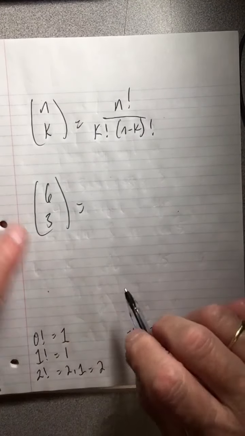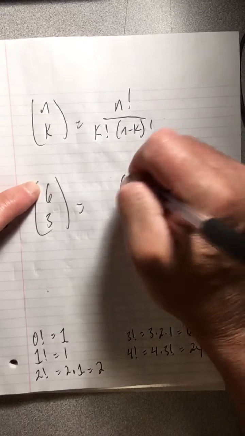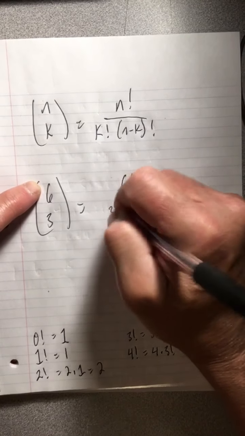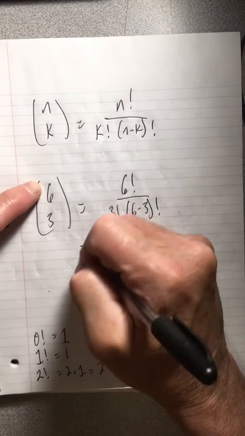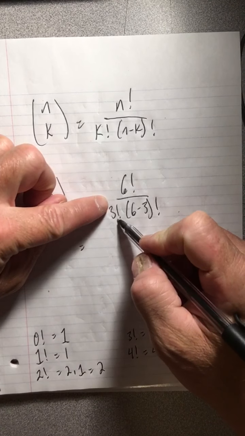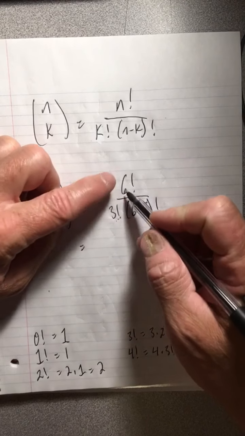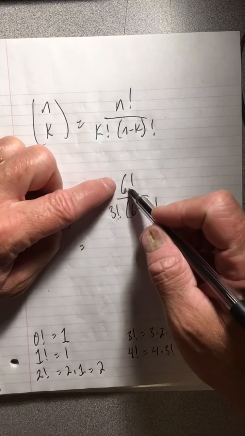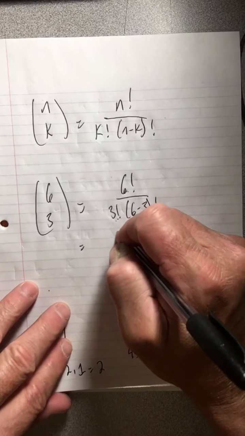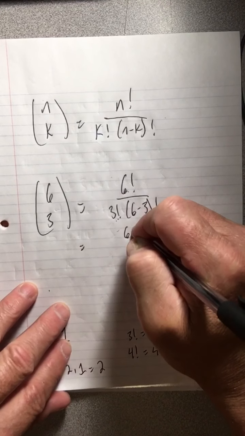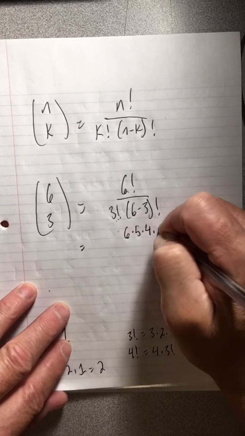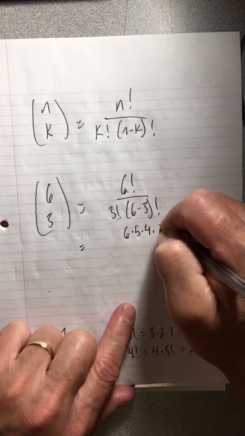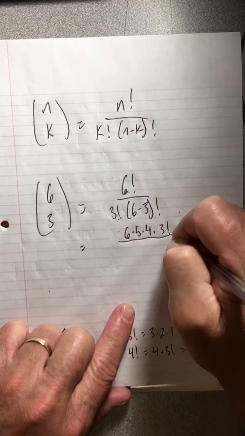So using the formula, it would be 6 factorial over 3 factorial times 6 minus 3 factorial. Now, I cannot divide 3 factorial into 6 factorial like I can 3 goes into 6 twice, but 3 factorial does not go into 6 factorial. So be careful about canceling. But I can do this. I can say 6 times 5 times 4 times 3 times 2 times 1. But 3 times 2 times 1 is 3 factorial, so I'll just leave that there.